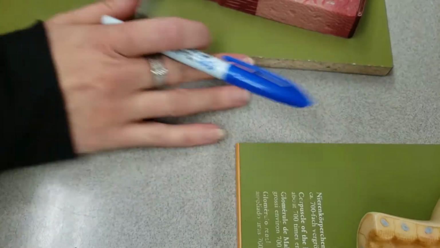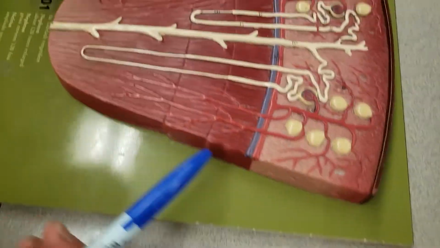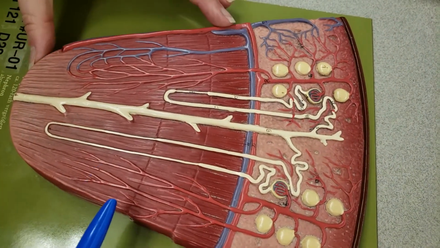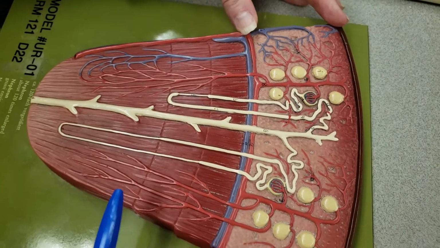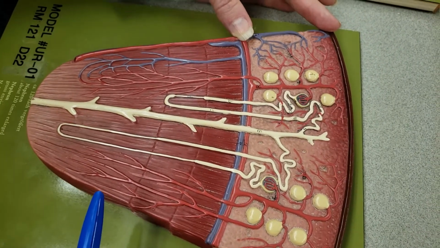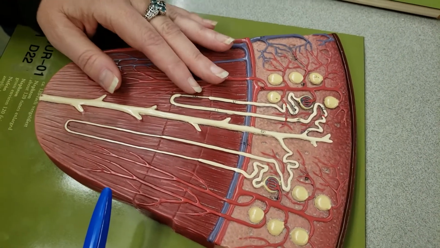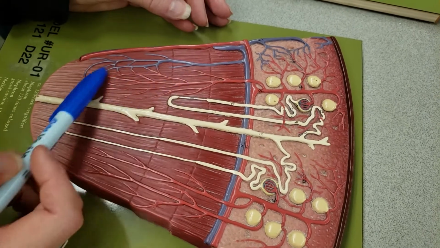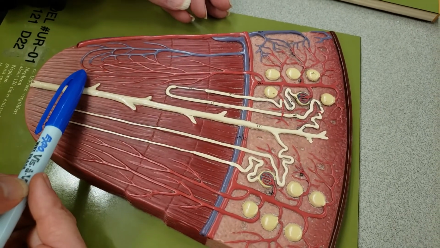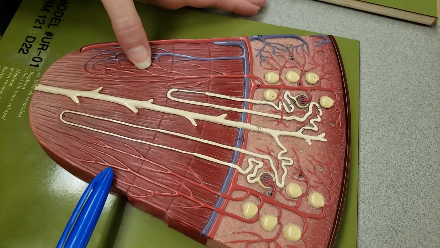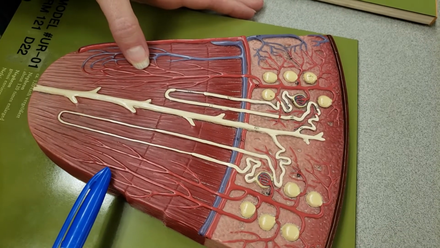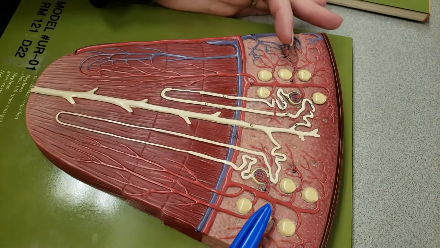Next model. Here's the pyramid, and we're in the medulla here. We're in the cortex here, so that's the region. Blood supply down in here is vasa recta. So if it's down in the medulla, vasa recta. Blood supply up here has many names, right?